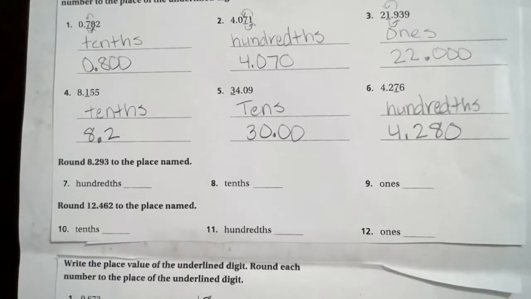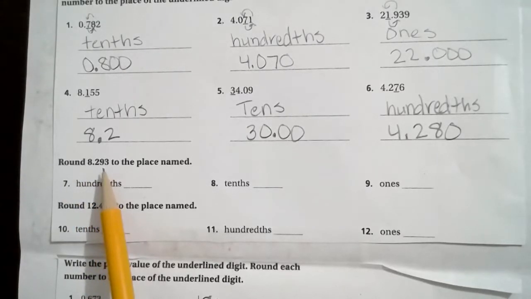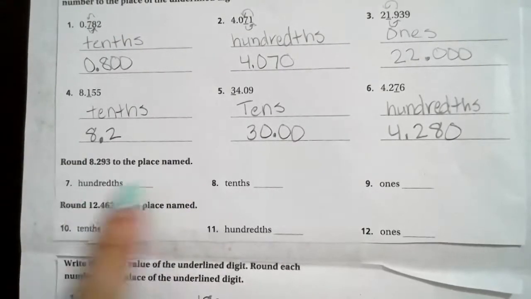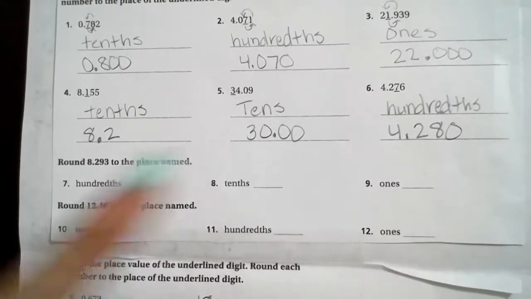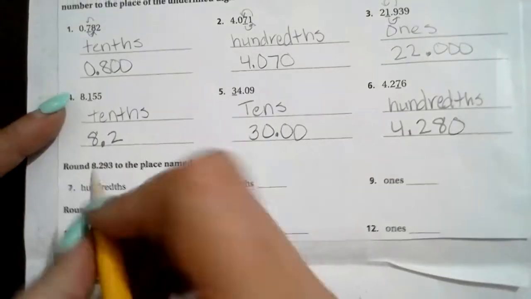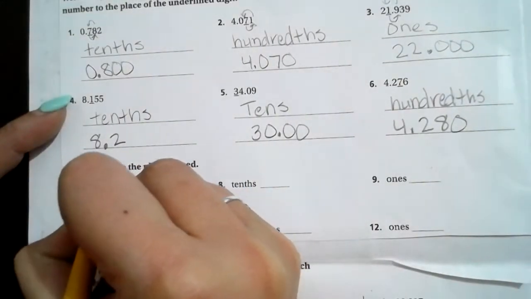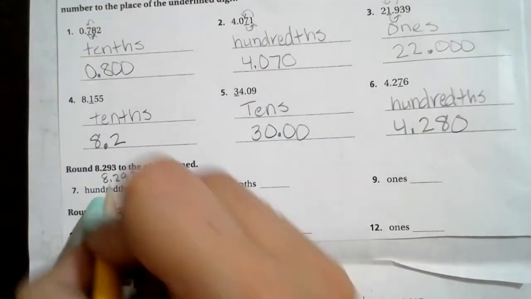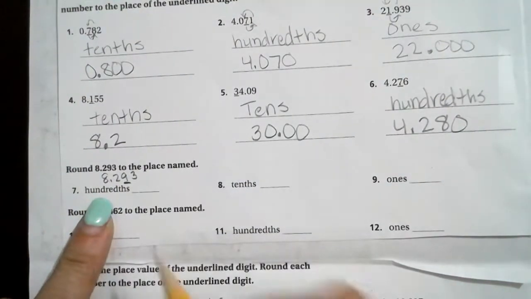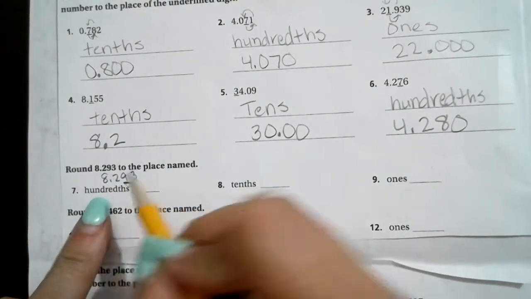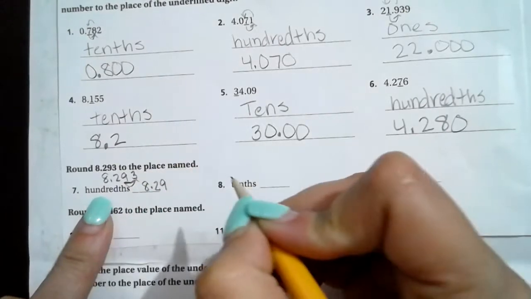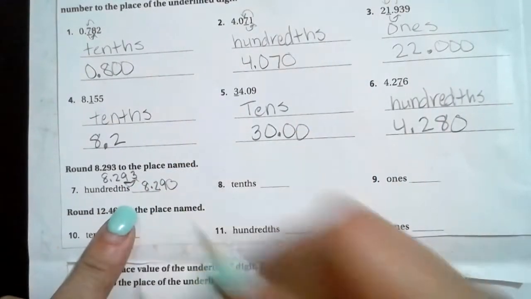Okay, all right. Round 8 and 293 thousandths to the place named. So you're rounding this same number to all these different place values. Okay, so I'm going to write the number here. I'm going to underline the place value it says. That's hundredths. I'm going to look near it. Does that 3 raise it up? No. So it's going to become 8.2. 9 stays the same. The digits to the right turn into zeros.